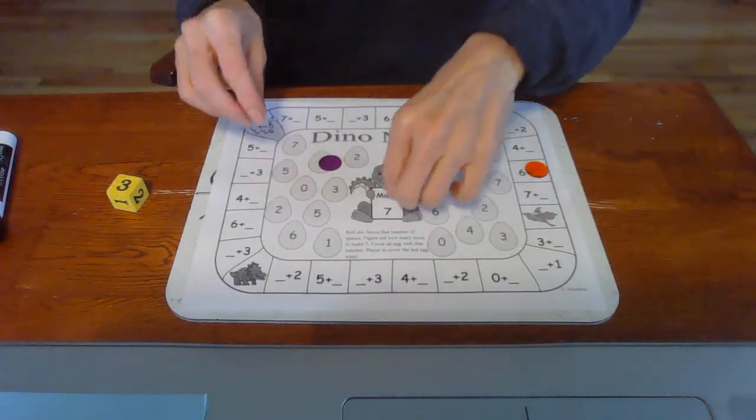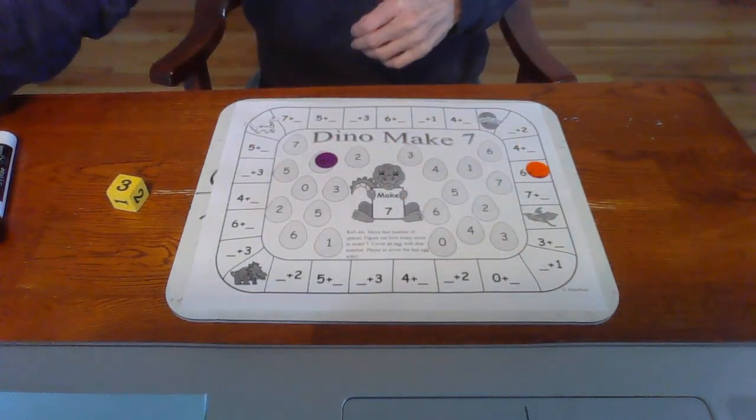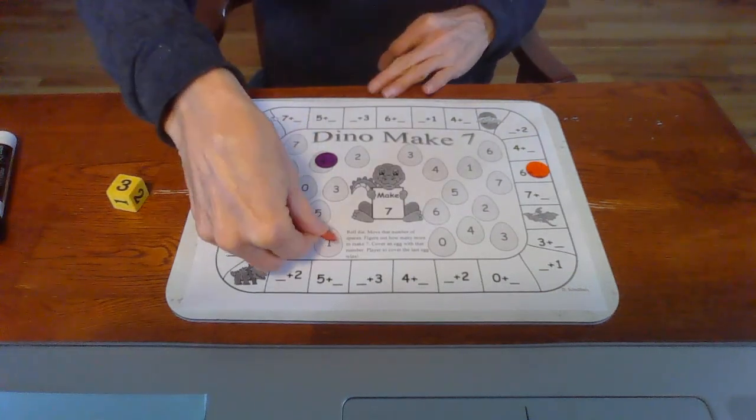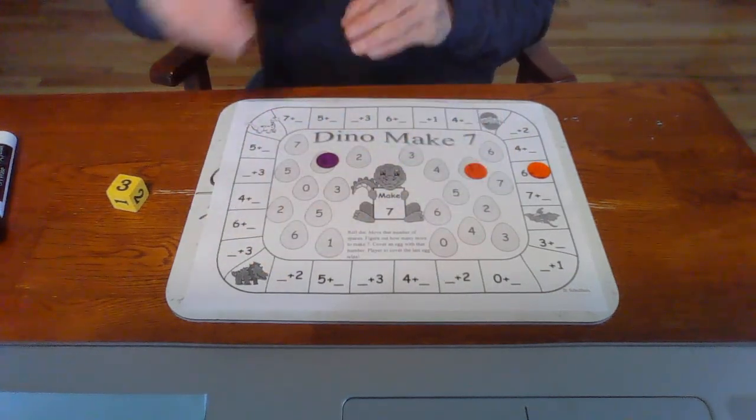Boy, Mrs. Foster, you keep moving this around and your game pieces are coming down. No biggie. I can handle it.